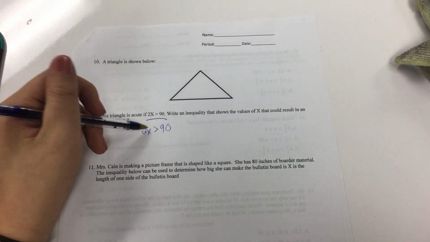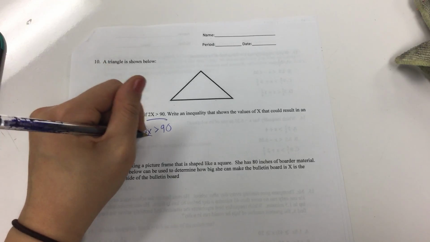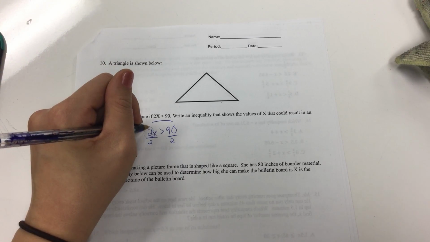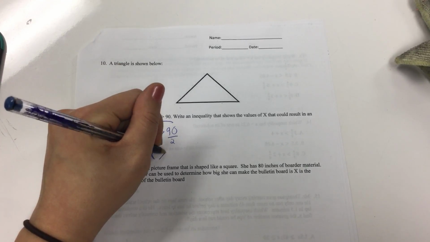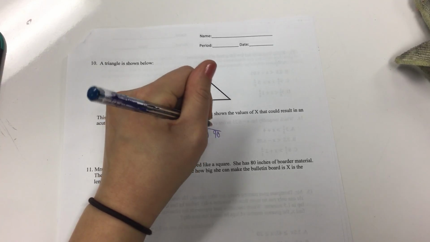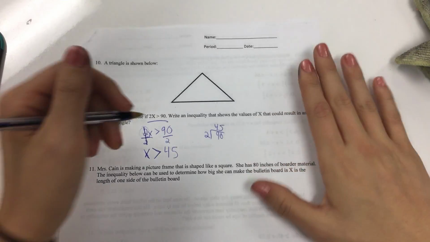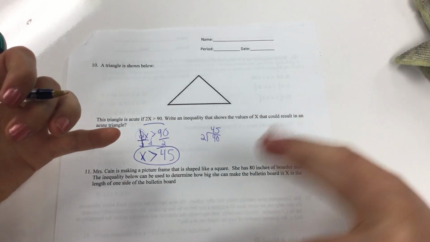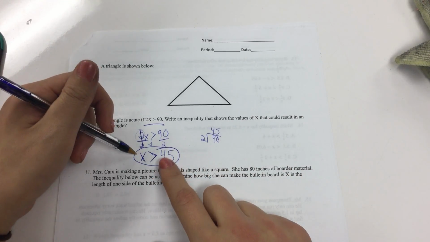Well, this is 2 times x. So what's the opposite of multiplying by 2? Probably dividing by 2. So we're going to divide by 2 on both sides. This cancels out and gives us x. And then 90 divided by 2 should give us 45. Notice how I kept the sign. I keep the sign because you didn't multiply or divide by a negative number, which is why we kept the sign.